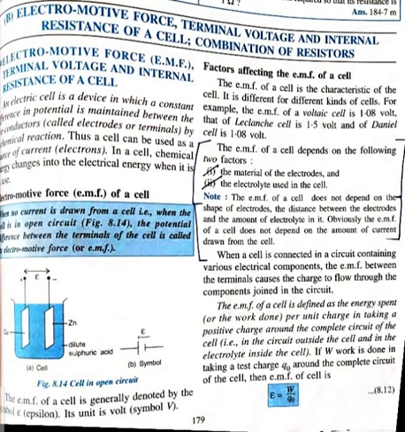The copper acts as the positive terminal. The zinc electrode acts as the negative terminal. You have studied this in detail in chemistry. Now you can see that these two terminals are open. That means nothing is connected between these two terminals. So this cell is in an open circuit, because there is nothing connected.